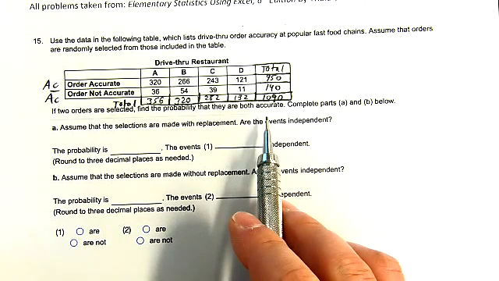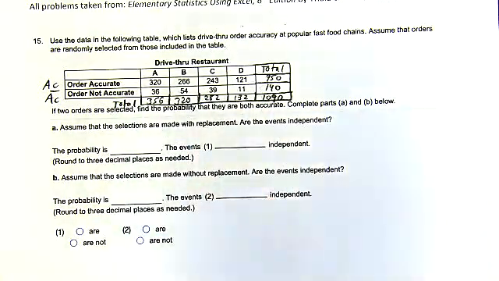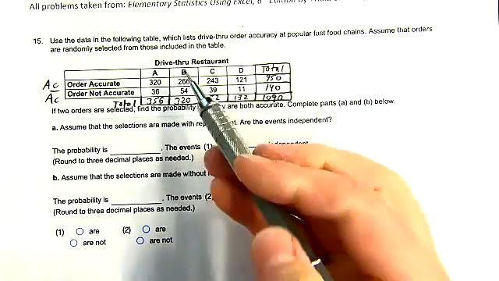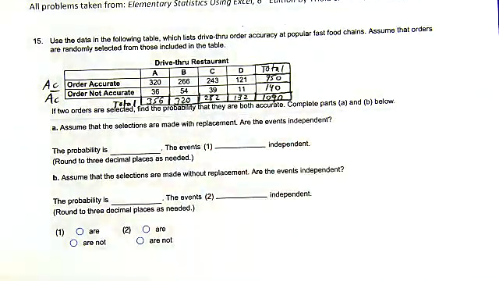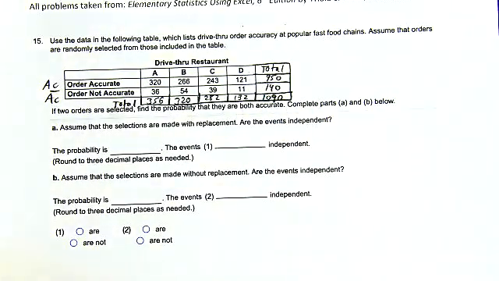To randomly select which one I experienced, I'm going to draw a piece of paper from the hat and read what it says. So I reach in, I draw it, it says, oh, you ate at restaurant B and your order was inaccurate. Okay. Then I draw again and it says, this time you ate from restaurant D and your order was accurate. Okay. Now, if I reach in and pull out a piece of paper, I look at it and then I put it back in, and then I go to reach in again, the second time I reach in is exactly the same as the first.